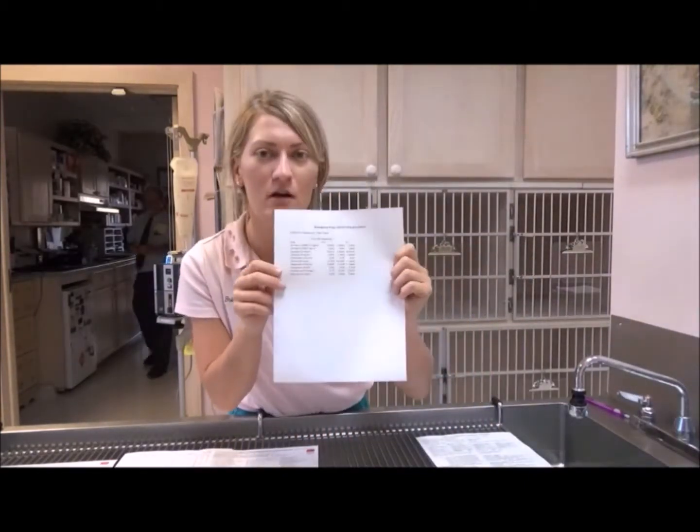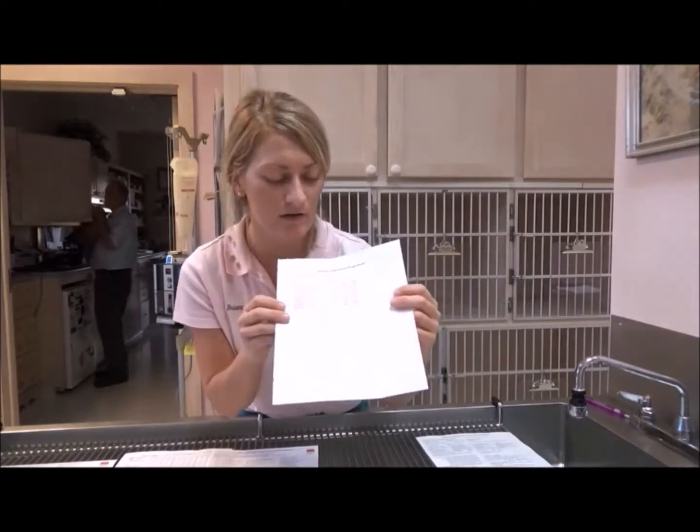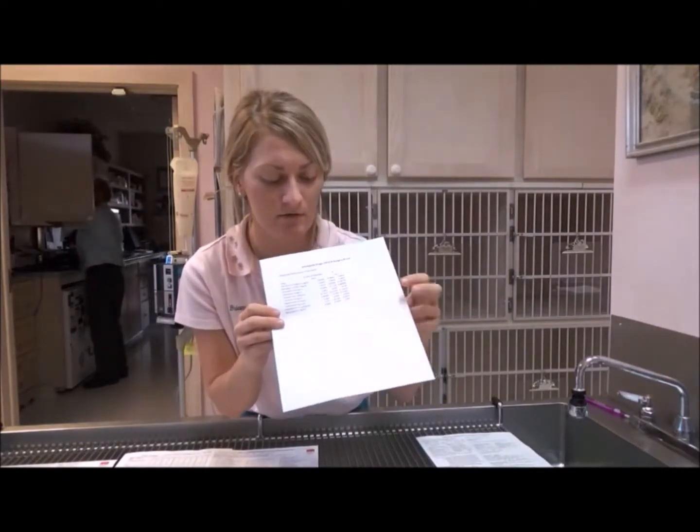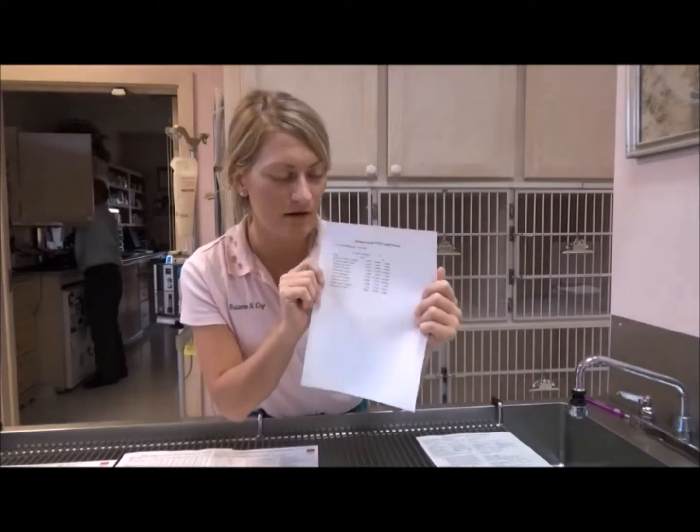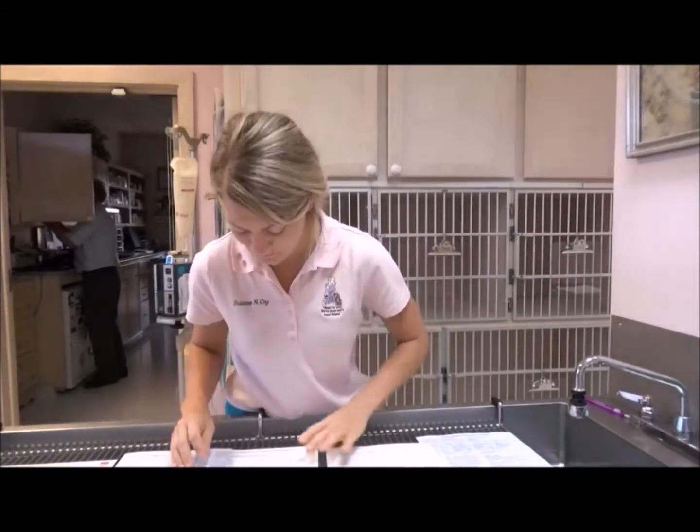The second form we have is a pre-calculated emergency drug form, and the drugs are calculated based off of the patient's current weight, and we just keep this readily available in case there's any unforeseen circumstances throughout the procedure.